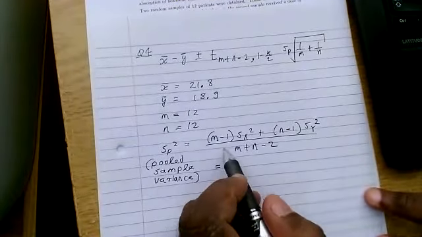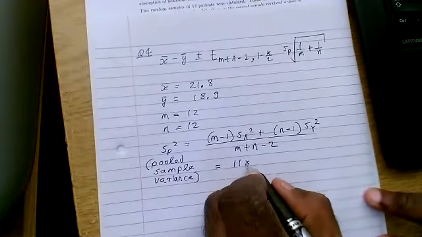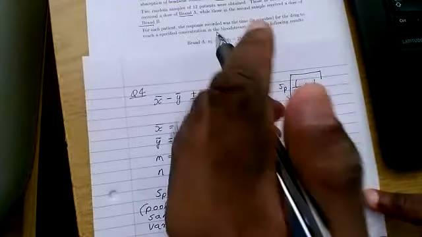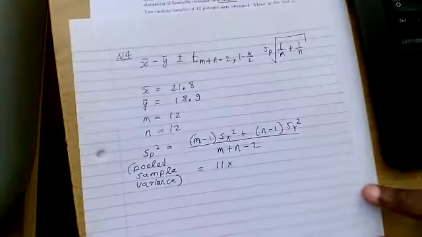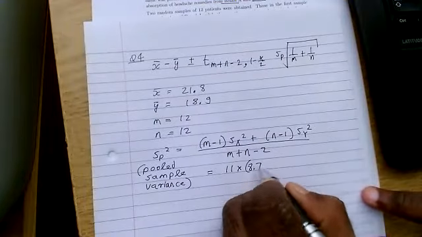Okay, let's try to compute this, guys. So m minus 1 is 11. sx squared is the sample variance for the first sample, which is given to us as 8.7, so it's 8.7 squared, right?